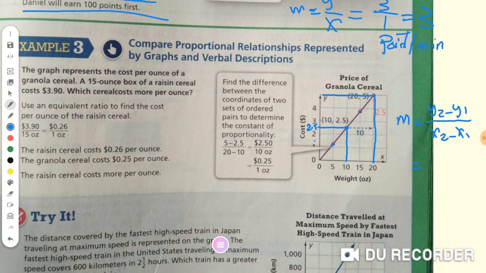Where are x1, x2 and y1, y2? From these points, we can call this the first point x1, y1, and the second point x2, y2.